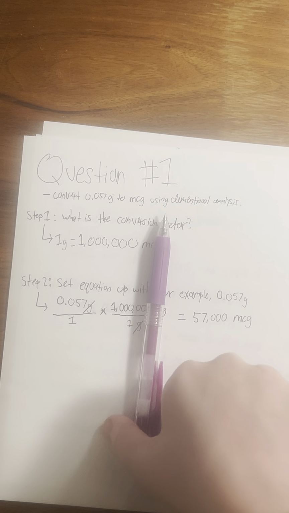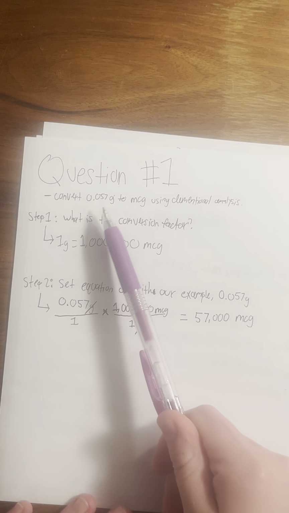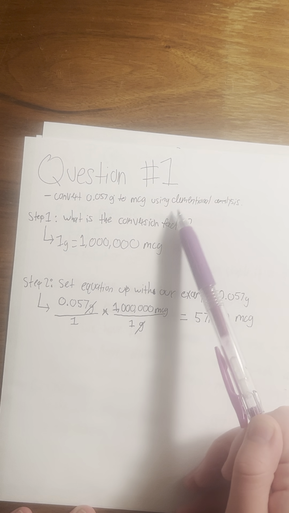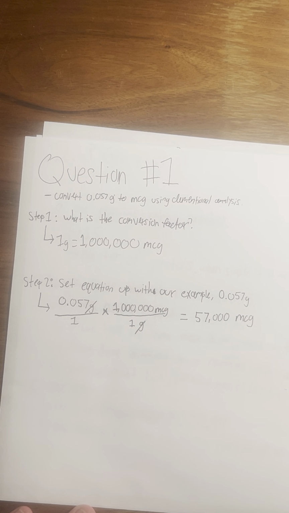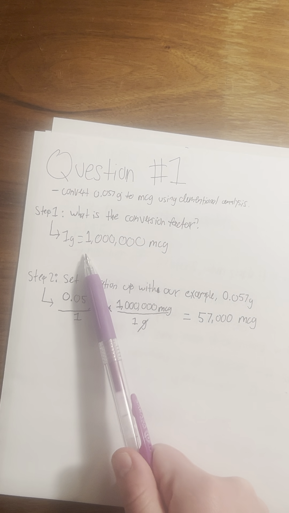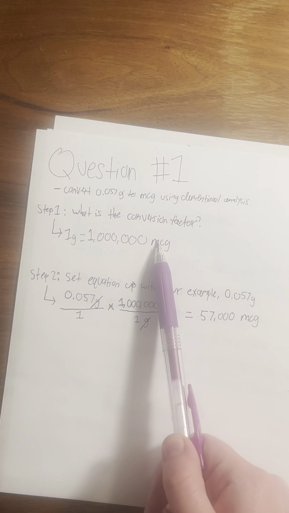So my first question is convert 0.057 grams to micrograms using dimensional analysis. So I wrote out my steps here. Step 1, what is a conversion factor? Well, for every 1 gram, we have 1 million micrograms.